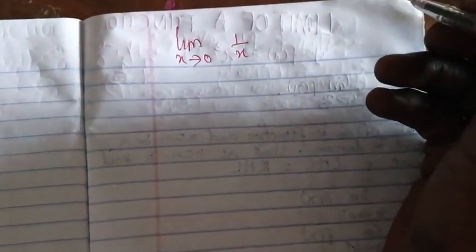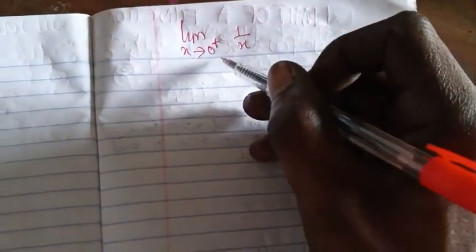Now, how about if I give you something like limit as x goes to 0 of 1 over x. In fact, let me say positive 0, a one-sided limit. I only want to check the limit from the right.